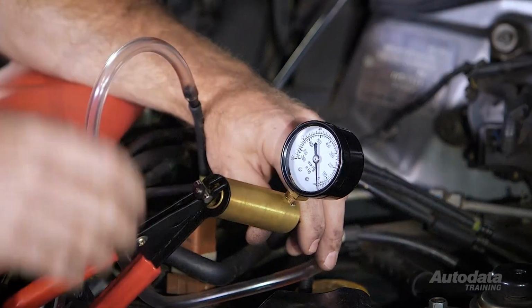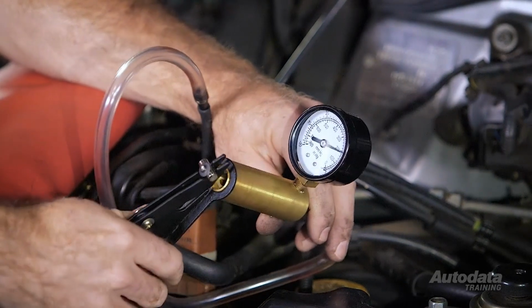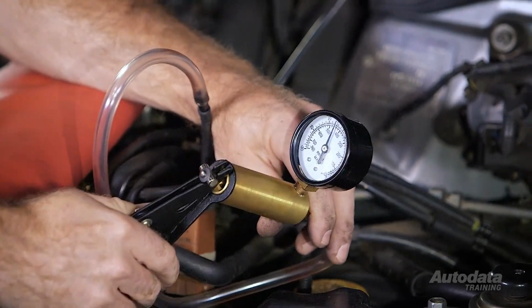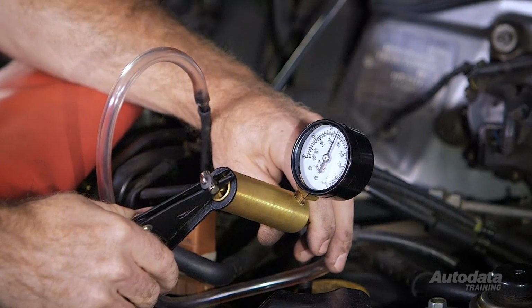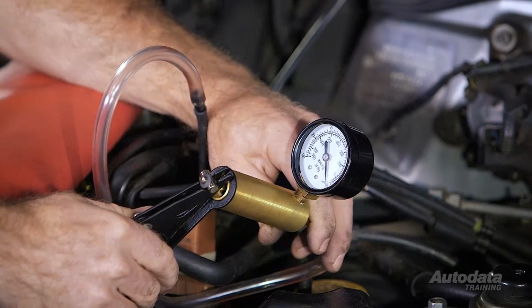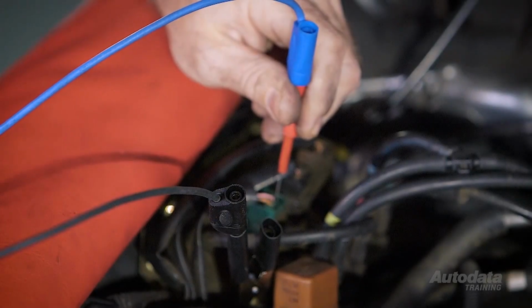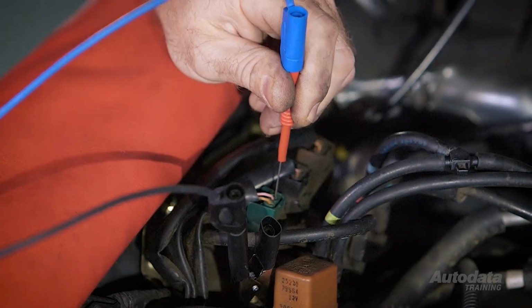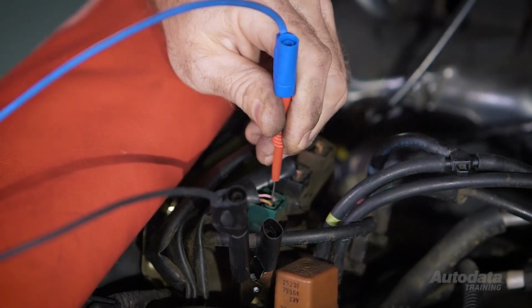Using a hand-operated vacuum pump and scan tool, test the operation of the solenoid valve. The valve should hold vacuum until operated. If the gauge did not drop or vacuum leaked off before the solenoid was activated, the electrical circuit should be checked.